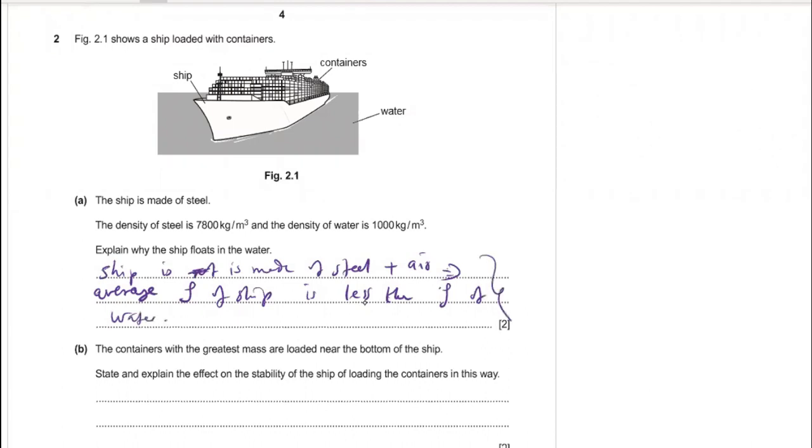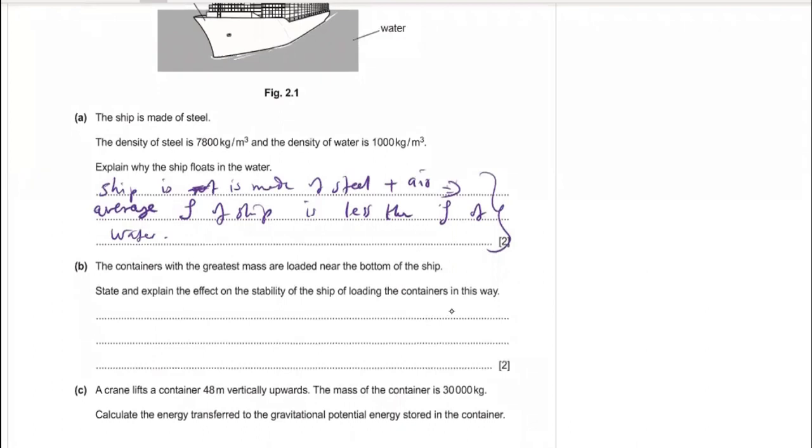But now, if we look at the advanced part of it, we are able to apply the Archimedes principle. We said that for the ship to float, it depends on the amount of water that has been displaced. So the amount of water displaced here is equal to the upthrust experienced by the ship. So that is also another way that can be considered.